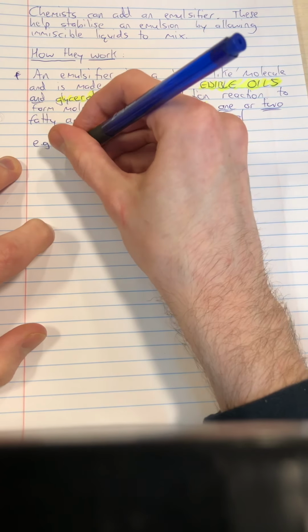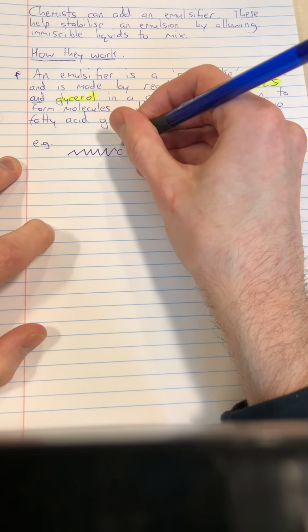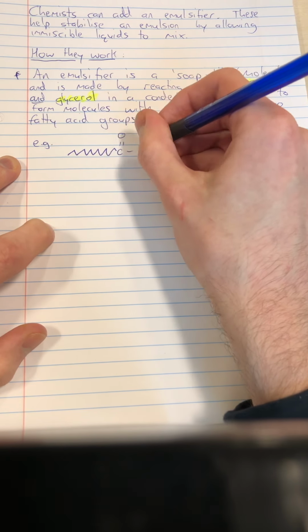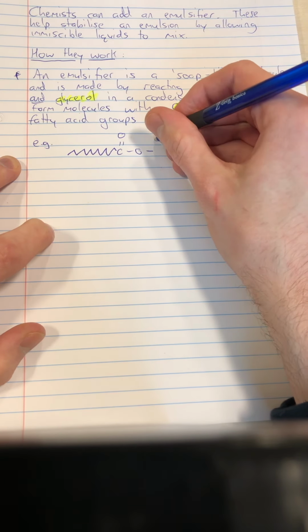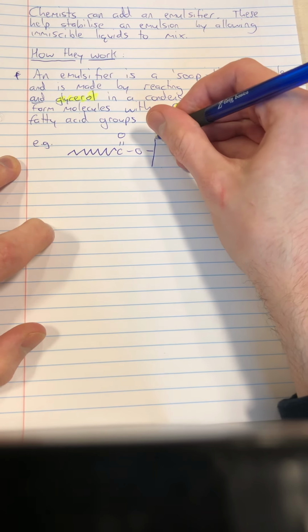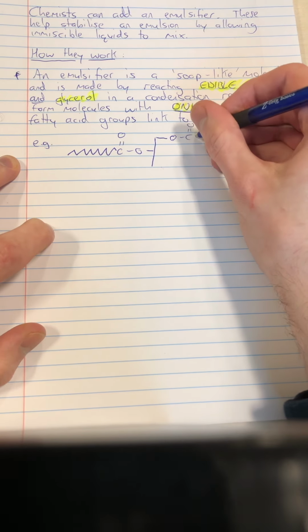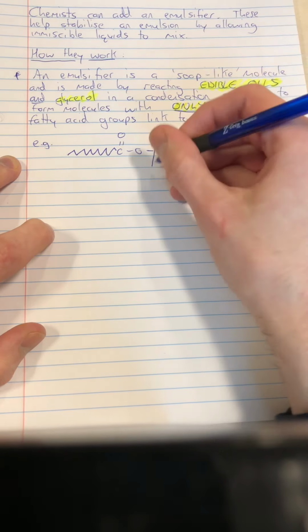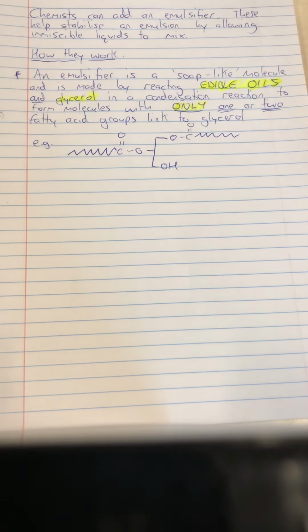If we have a long chain fatty acid, obviously it's a condensation reaction, we're making an ester link, and then that's attached to glycerol, and that's attached to another ester link with a fatty acid chain, and that's attached to an OH.